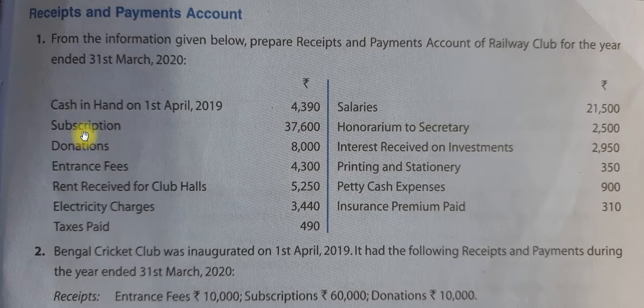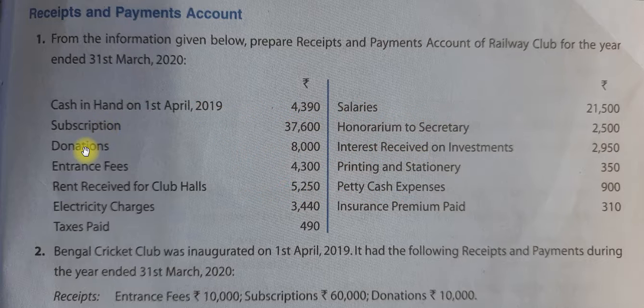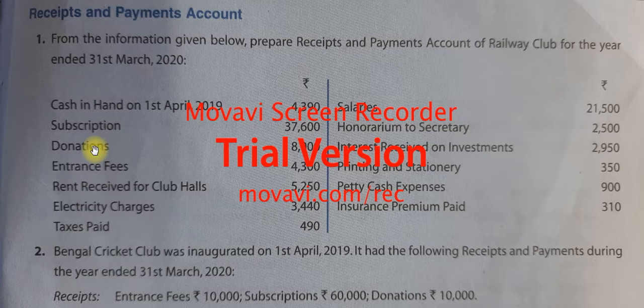Next, subscription. Subscription we will receive yearly or monthly. It means it is recurring in nature, so it is called a revenue receipt. It is an inflow, so it will appear on the receipt side, debit side. Next, donations. Nothing is specified. If it is specified, then it will go to capital receipt, but nothing is specified, so it belongs to general donations. It should be treated as a revenue receipt and it is an inflow, so it will come under the receipt side, debit side.